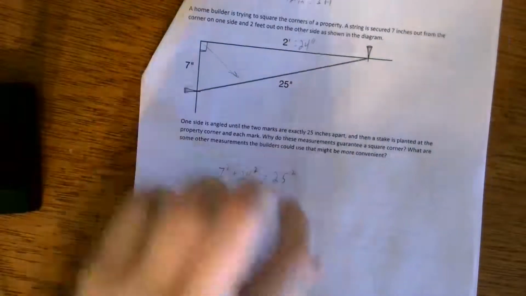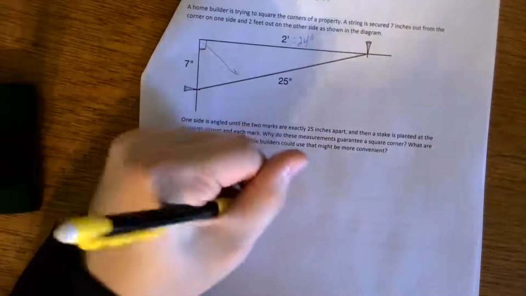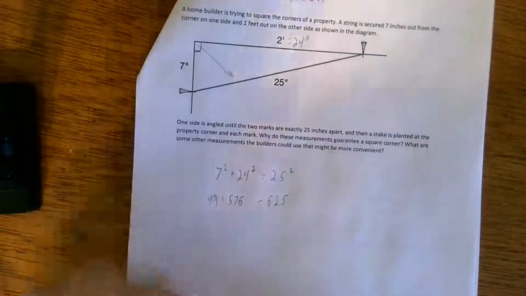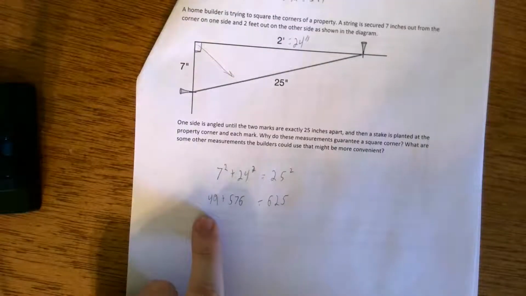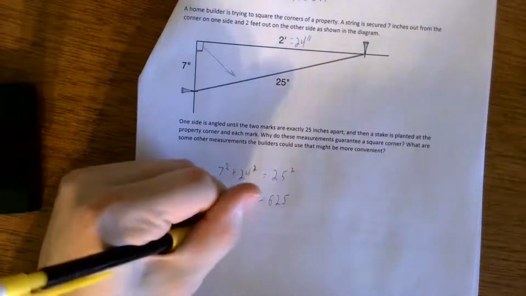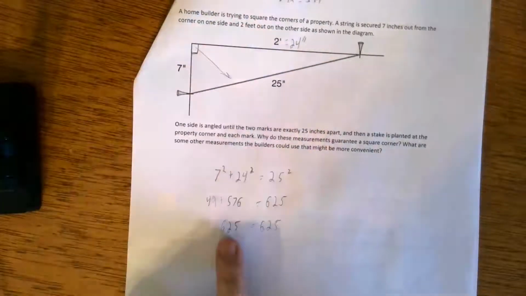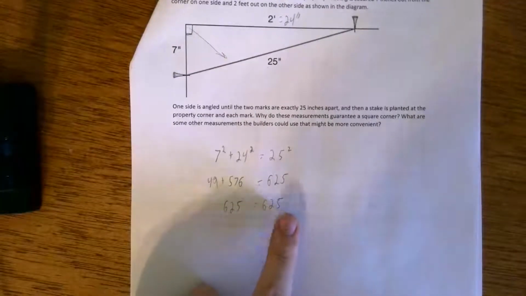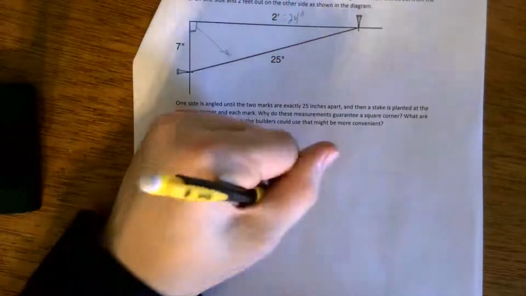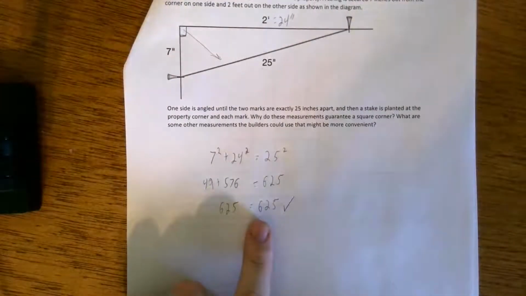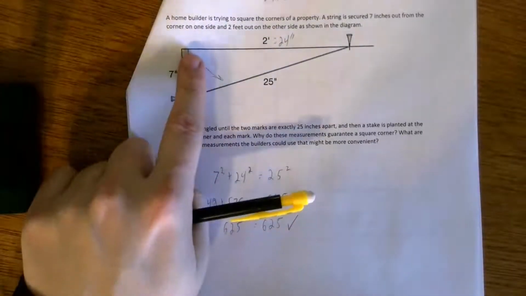And then finally 25 squared is 625. Okay. So if I add these two together, I get 625, and that's equal to 625. Well, 625 is always equal to 625, right? So that's a true statement. So since I know that's a true statement, that means that this corner has to be square up here.